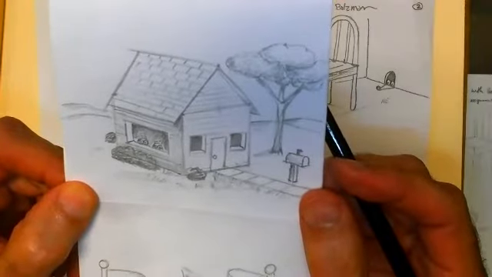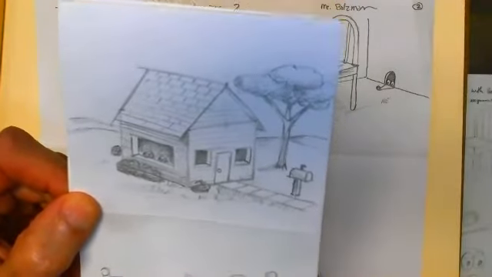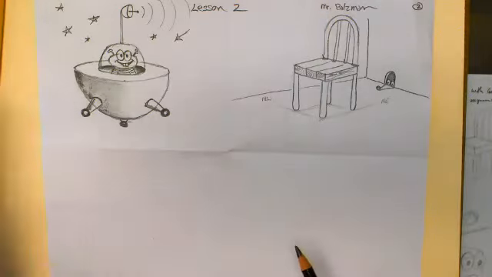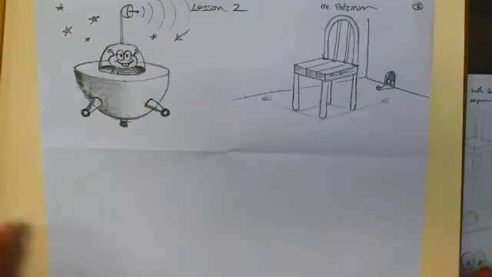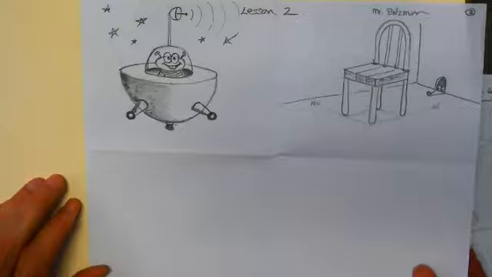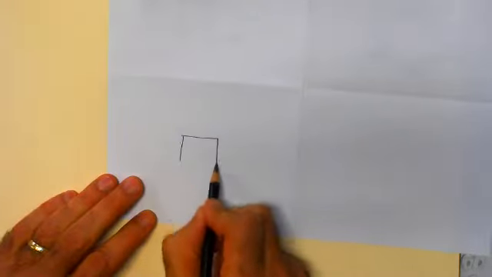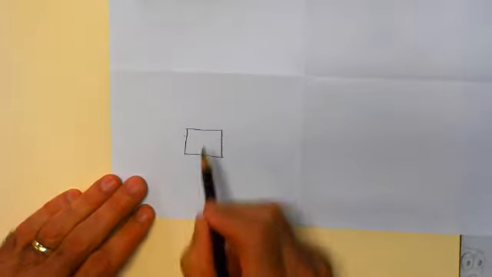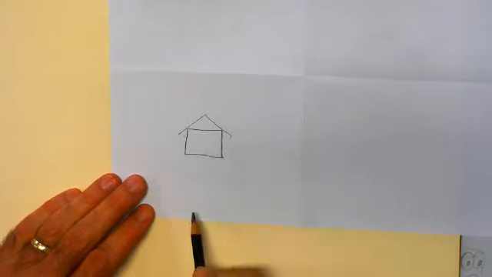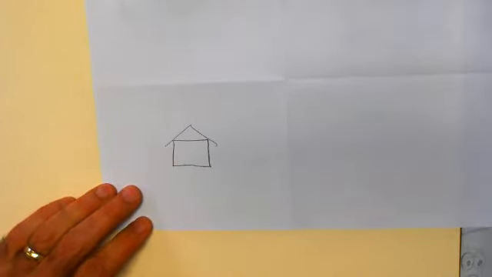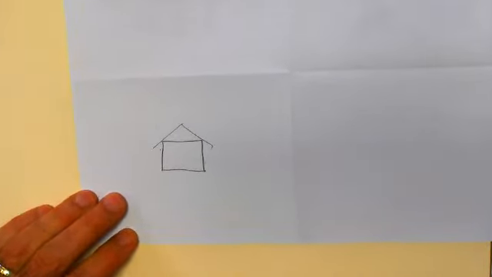And this simple house is not so simple, but it's a lot more three-dimensional than what you've done in the past. You may have drawn, I'm going to flip this paper over, a house kind of like this. A lot of people started out drawing a house that looked like a box with a triangle on the top of it.